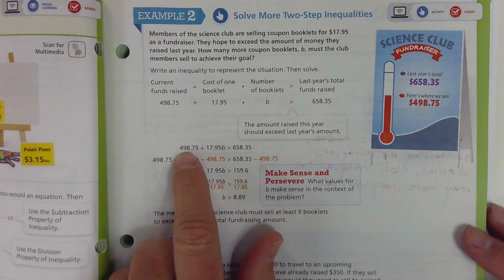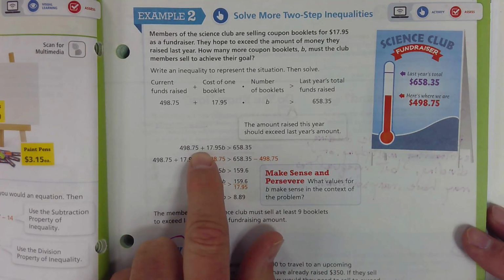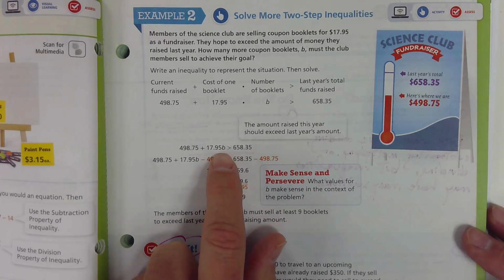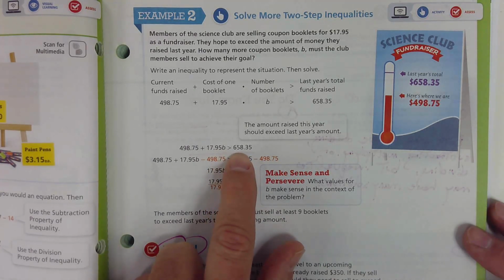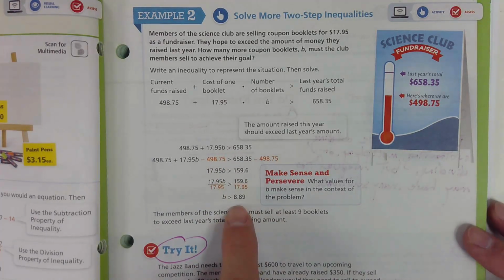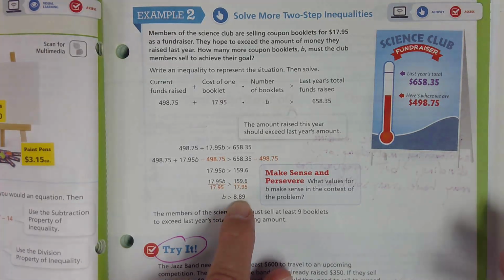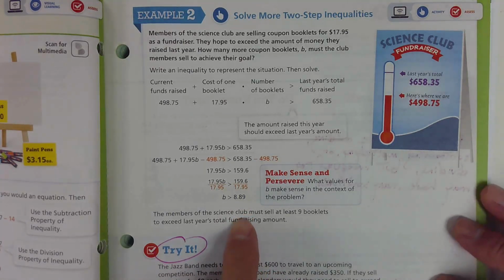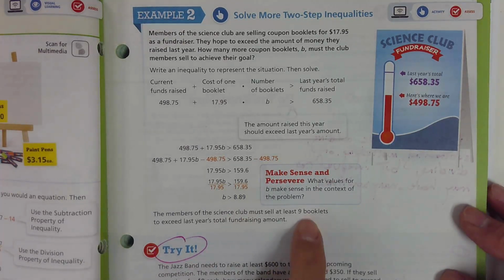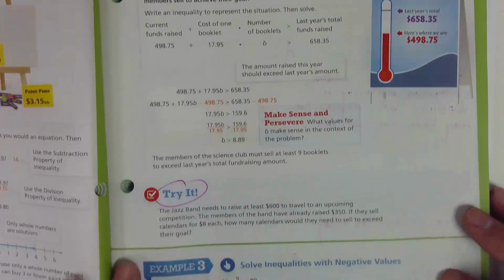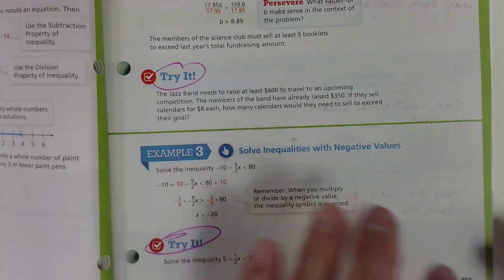And so they have $498.75 plus 17.95B. Again, the B is each book. We don't know how many they're going to sell. And that's how much money they raised last year. And so then you find out that B is greater than 8.89. Well, they're not going to sell a part of a book, so they have to sell at least 9. And that's what they have here. The try it, I circled that.